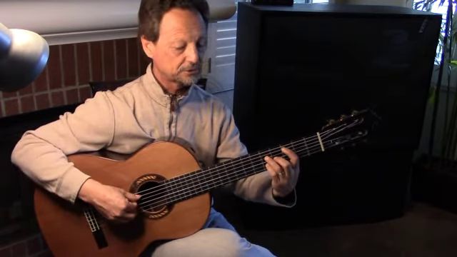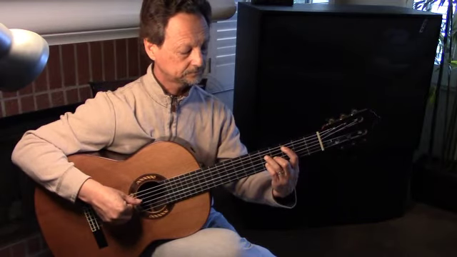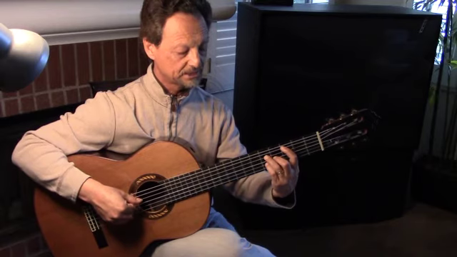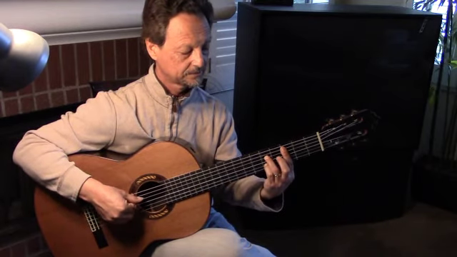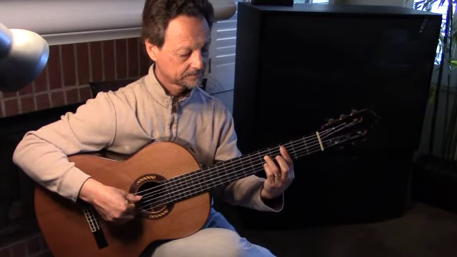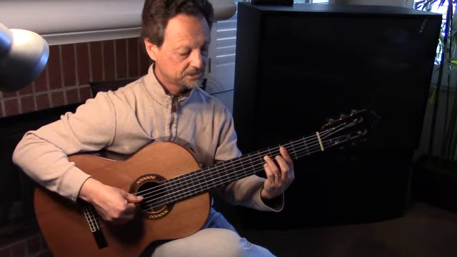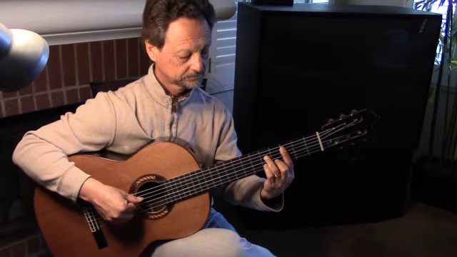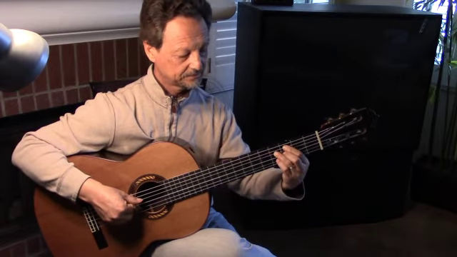C major 7 first. C dominant 7. C minor 7. C half diminished 7.